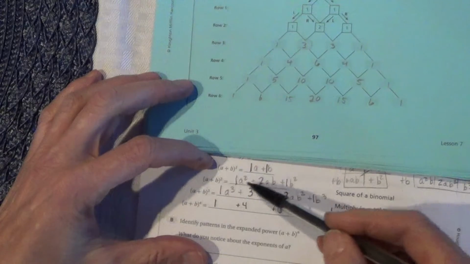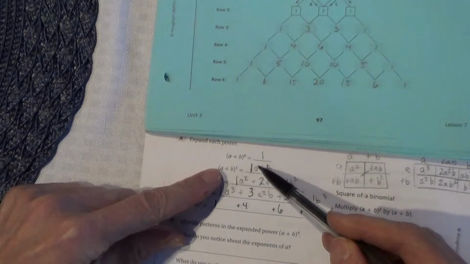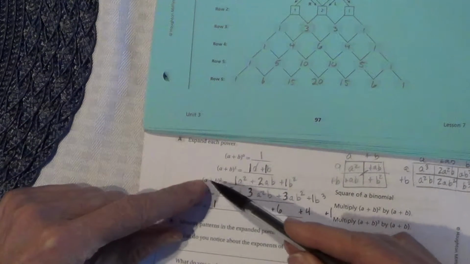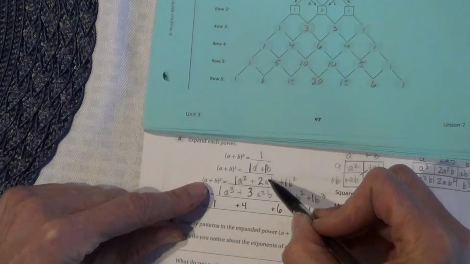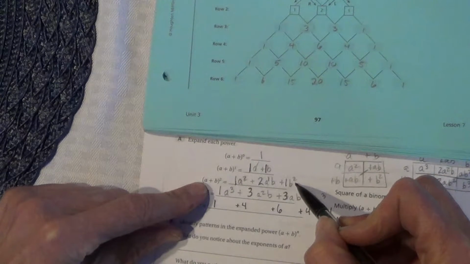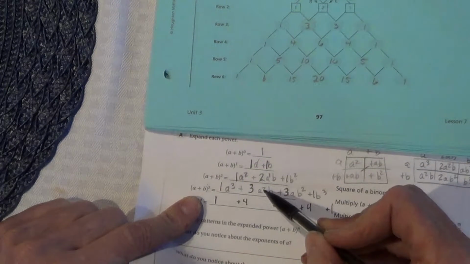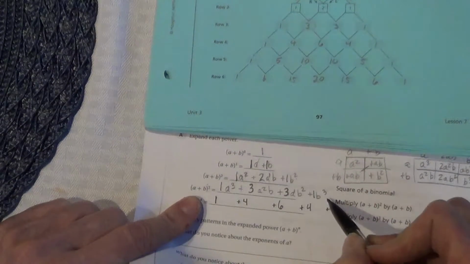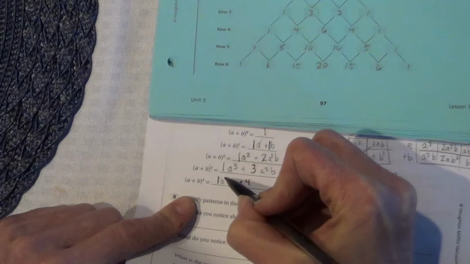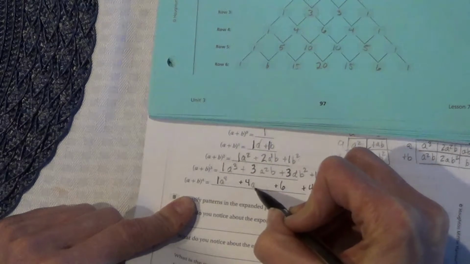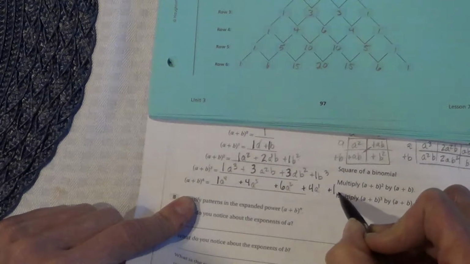what do you notice about the pattern of the a? Do you see how here it's just to the first? That was to the first. Here, this is to the second. We start out with a squared, and then it goes a to the first, and then there's no a value there. The next one, it's to the third, it starts with a cubed, a second, a to the first, and then no a. So this being to the fourth, we know that a would start at 4, then it goes down 3, 2, 1, and then there's no a value there.